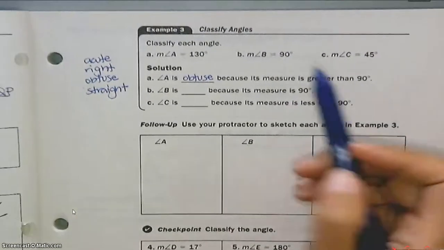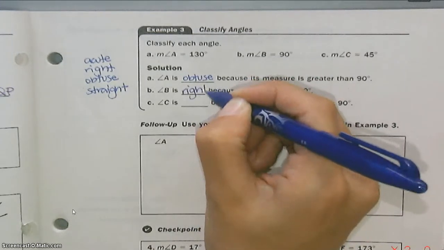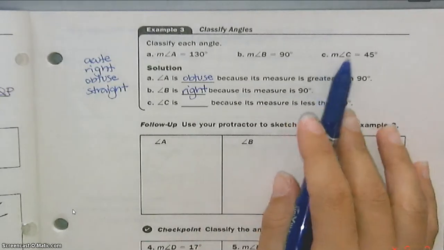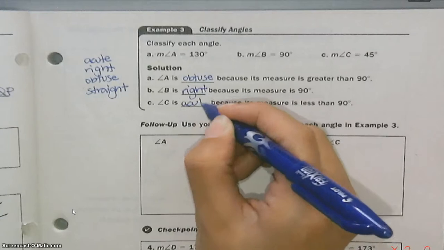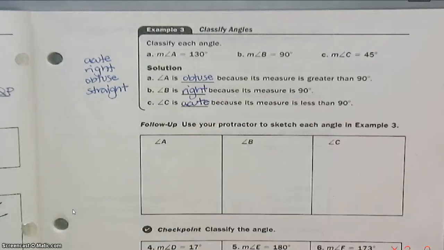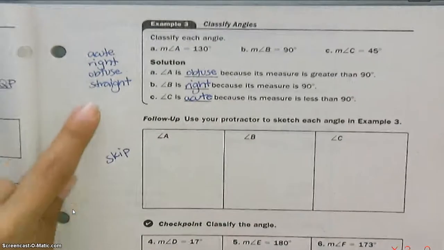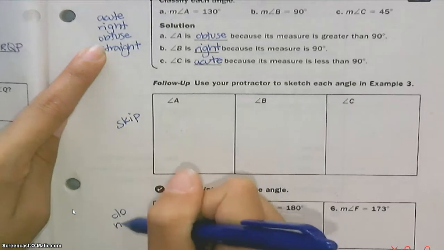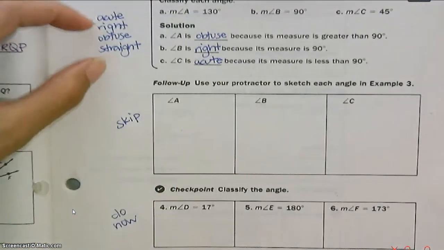Angle B is 90 degrees. That is right. And angle C, the measure of angle C is 45. That's less than 90, which is acute. I guess no straight angles in this. All right, you're going to skip this follow-up. But I then want you to use these 4 words to do these problems now. Classify those angles using these 4 words.